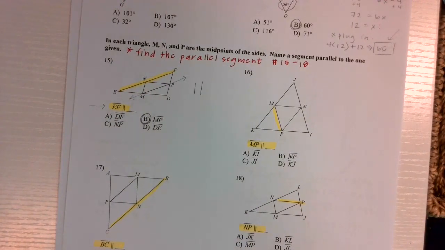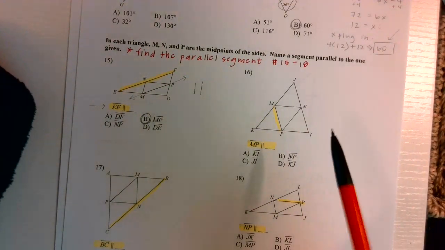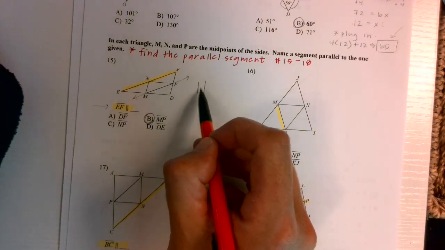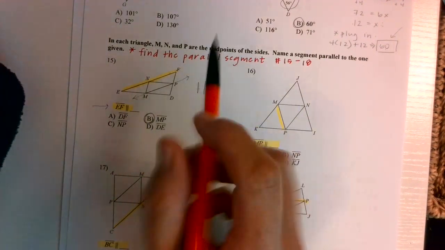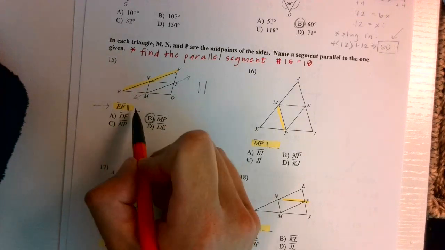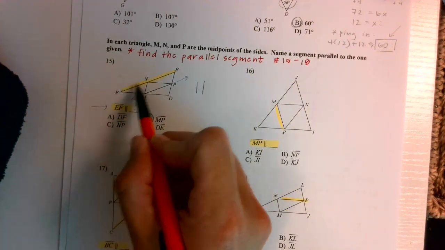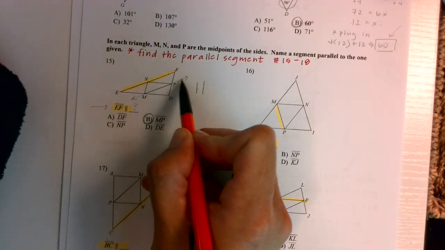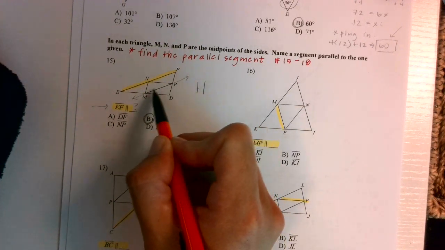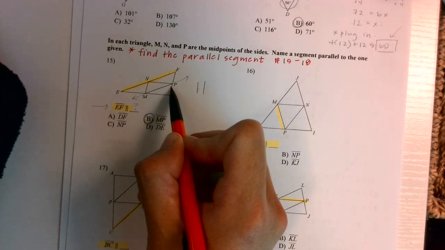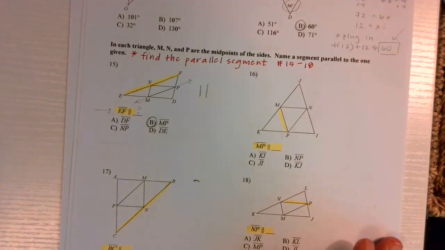Okay, number 15 through 18 is just finding the segment that's parallel. If you remember, parallel lines run next to each other like this. So it says EF is parallel to what? So this is EF, and there's only this one segment in the triangle that is actually parallel, and it's MP. So that's what it's asking us for here.